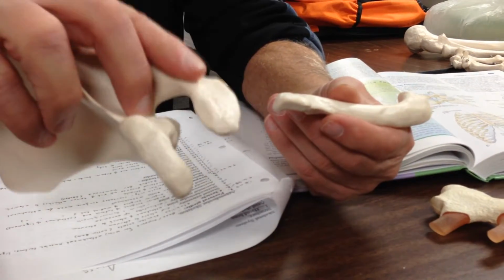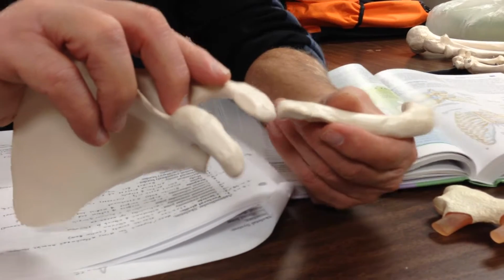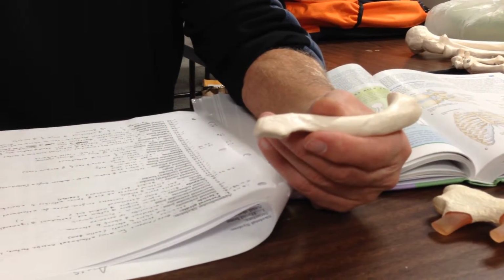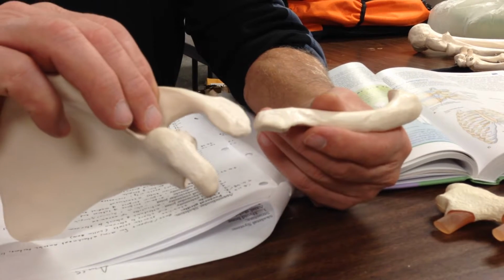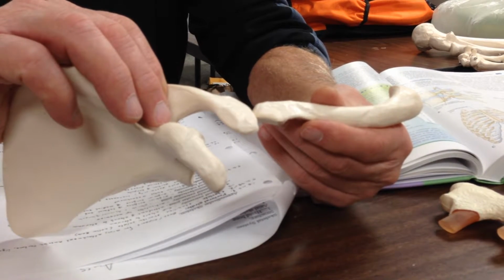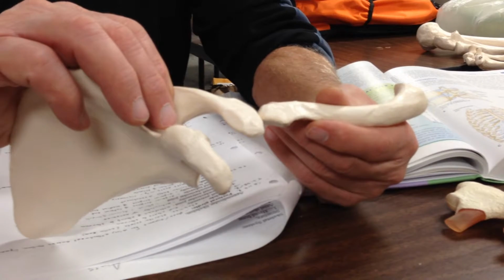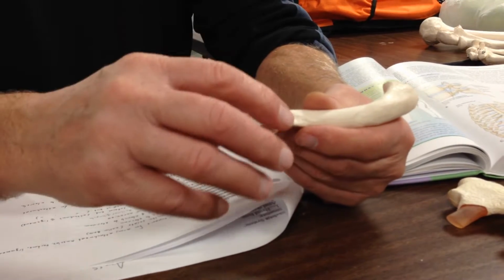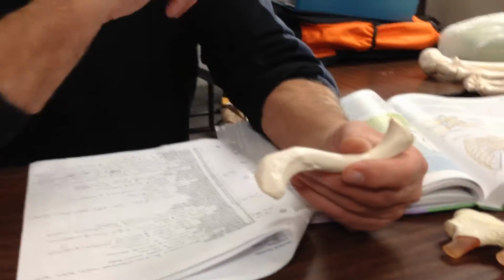And so this then is the acromion of the scapula, and that will attach then into the acromial extremity of the clavicle, and they then will form the acromioclavicular joint. Now there are ligaments which go from bone to bone.